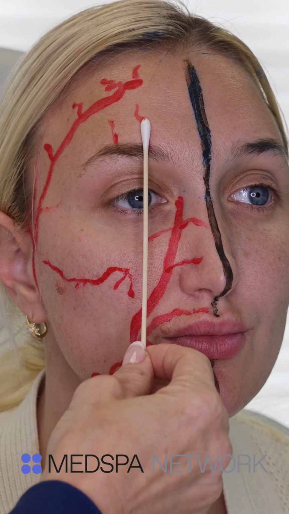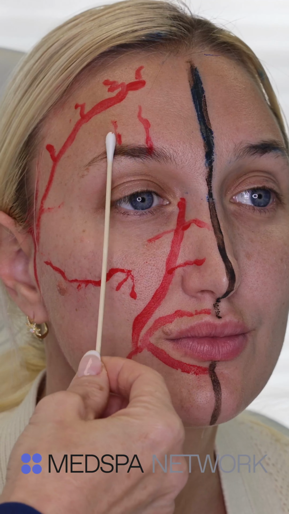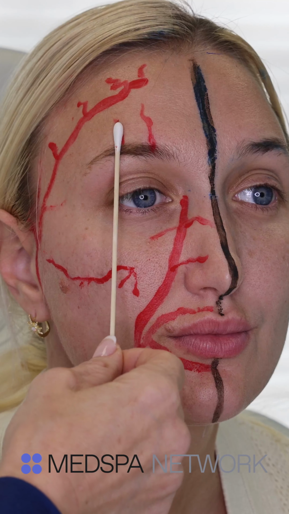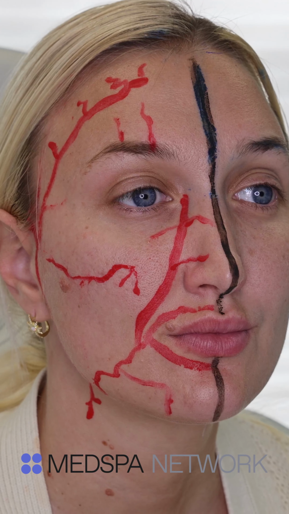Approximately 2 centimeters from midline are going to be your supratrochlear and supraorbital arteries. The supraorbital is going to be about 1 centimeter lateral to the supratrochlear. These also feed the forehead.